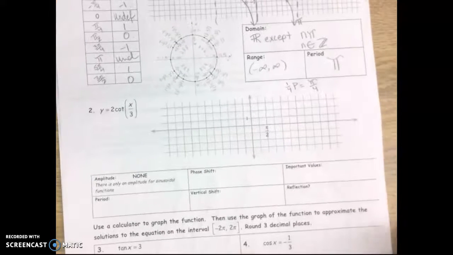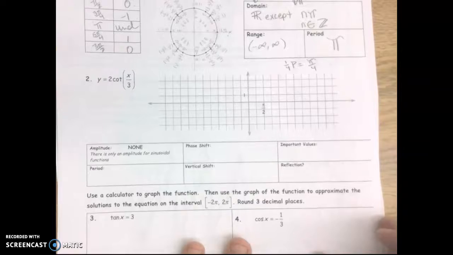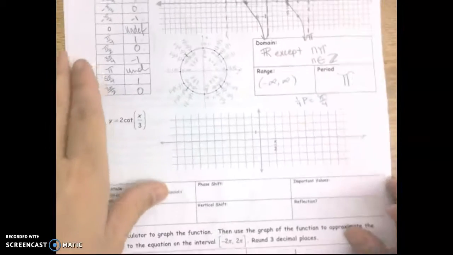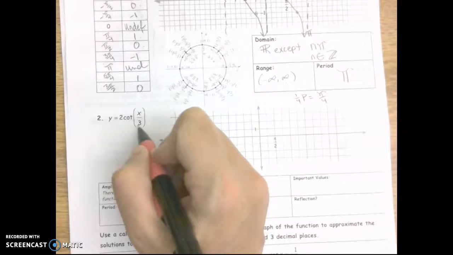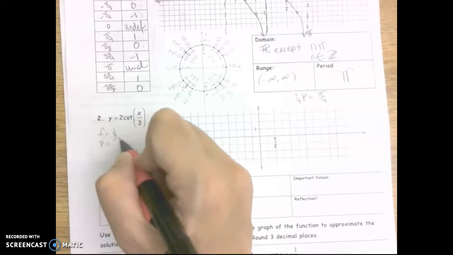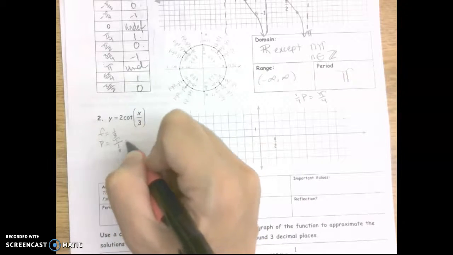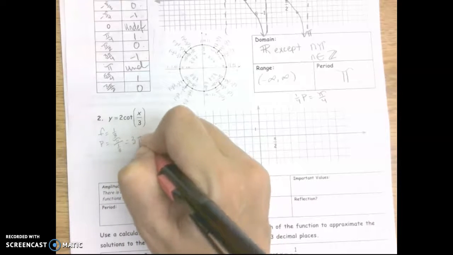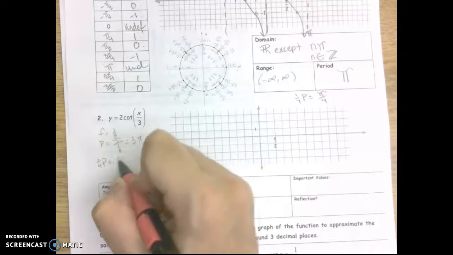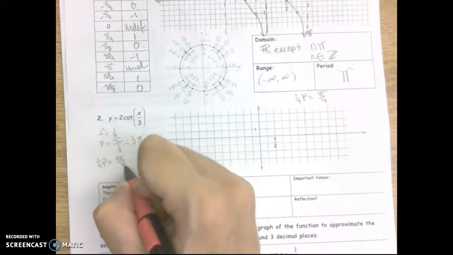All right, so here's a function, y equals cotangent of x over 3. So again, we can talk about the frequency here is 1/3, so the period is going to be pi divided by 1/3, which gives me 3 pi. And so my quarter period is going to be 3 pi over 4.